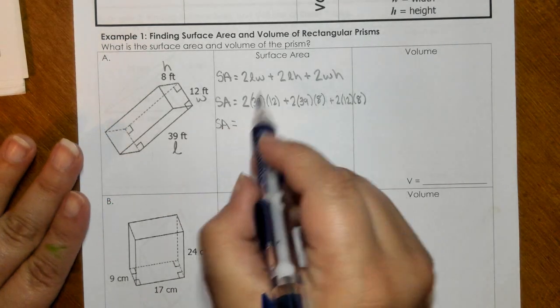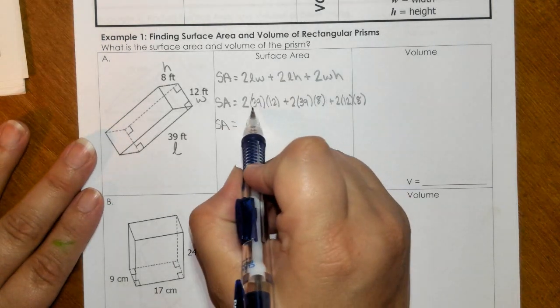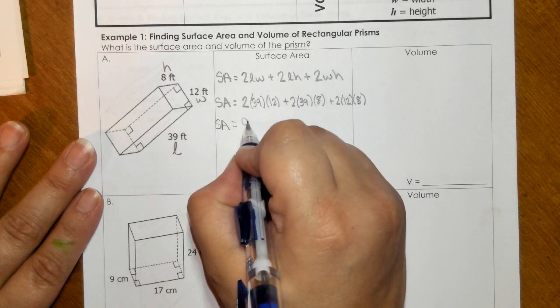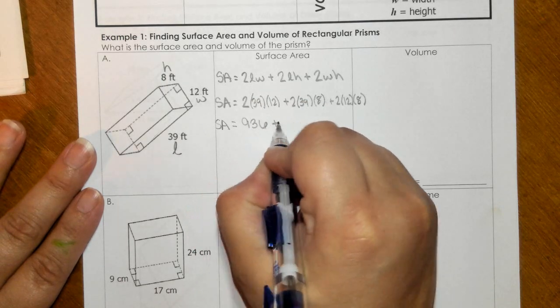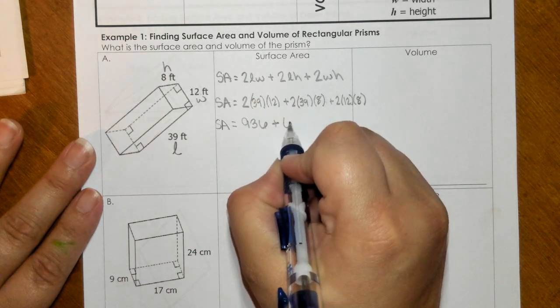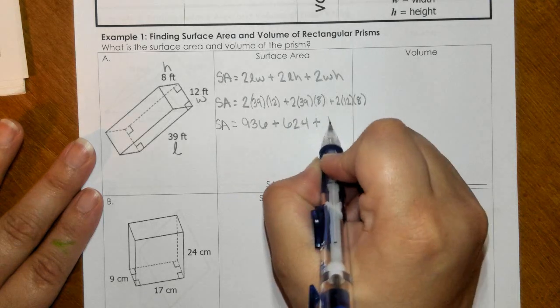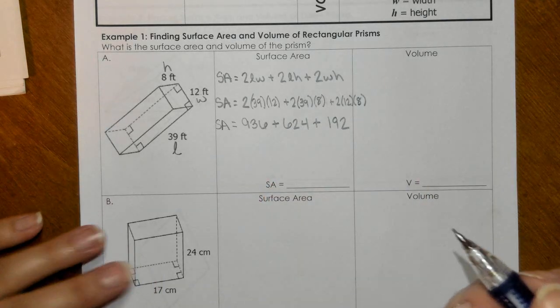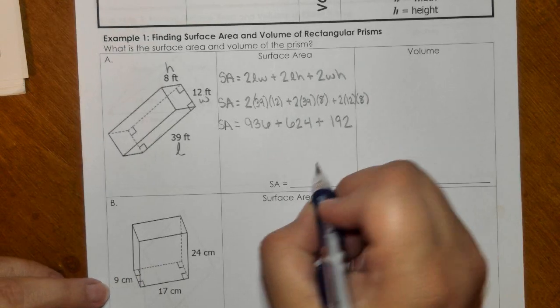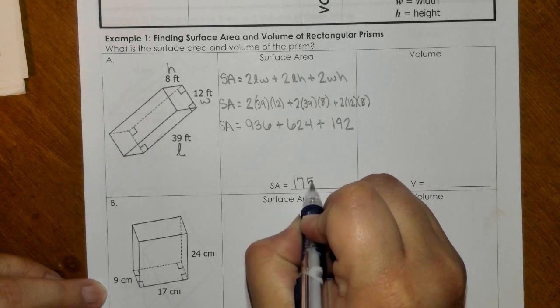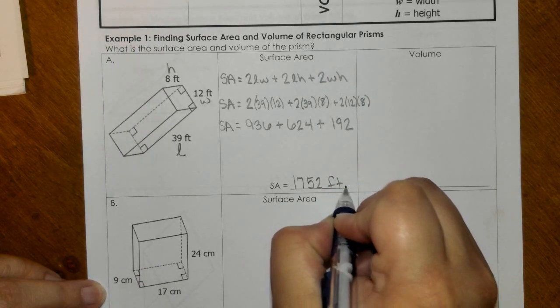To save time, I went ahead and worked it out. So if I multiply these together, we get 936. Then we would get 624 and 192. And we would just add them together to get a total of 1,752 feet squared.